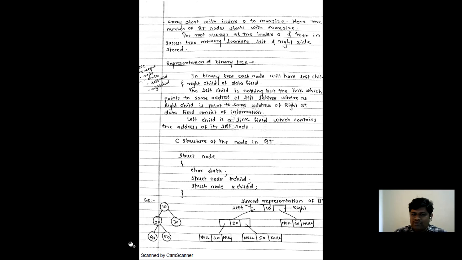Now, are you comfortable with the linked list? Suppose I give this example; draw the structure of a linked list. Is it possible for you? Yes, sir. This is the linked representation of a binary tree, where 10, 20, 30, 40, 50 are given. What is the left pointer value of 10? Address of 20.